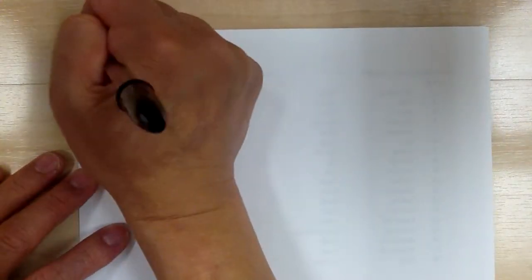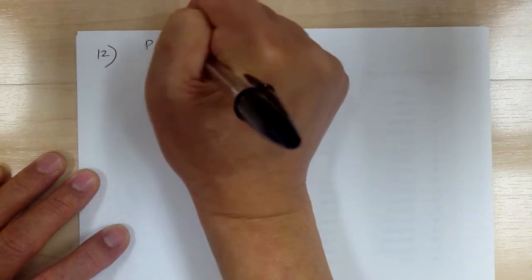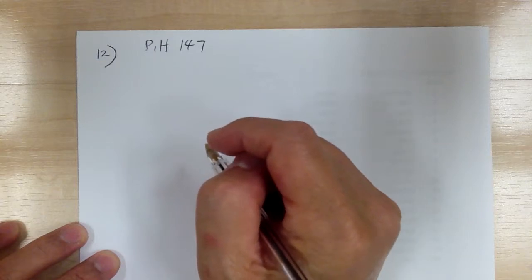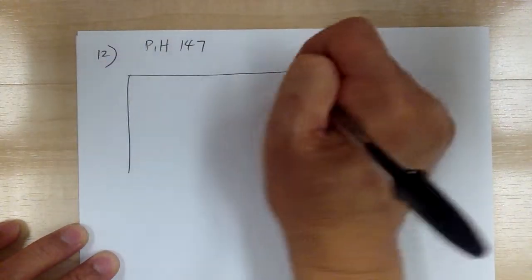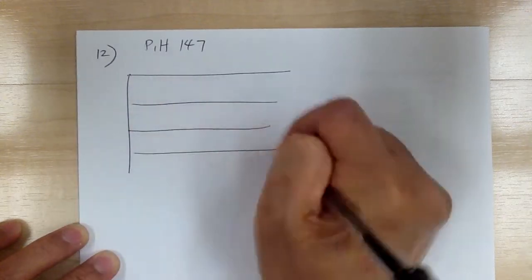Okay, let's go to number 12. So again, this is on the handout, page 147. Number 12, again, read through. It says Stephen is 1/5 the age of the father. So again, this is the age problem, and there are two people, Stephen and the father. So make the table. It helps you to organize your information.